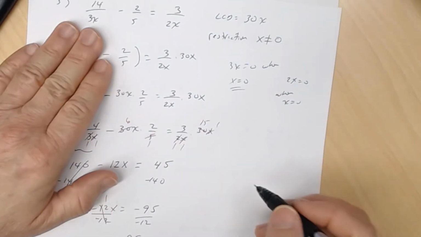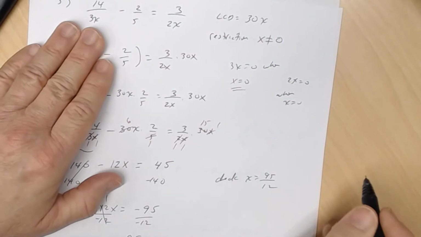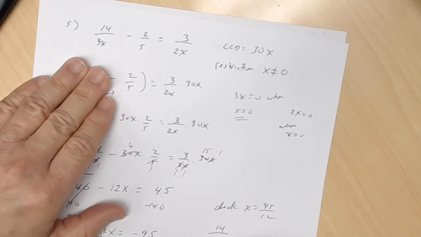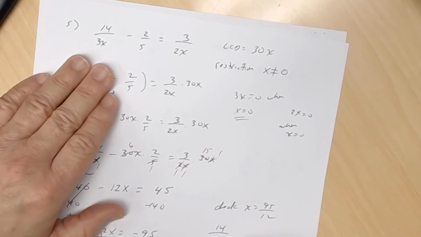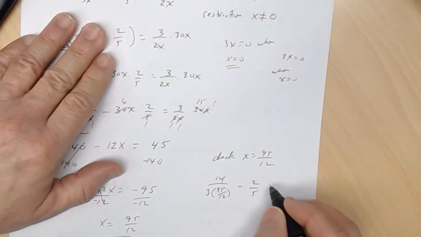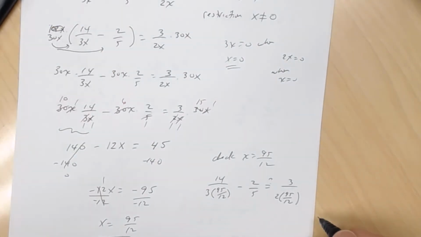Okay, so always go back where? To check your solution, where do you go? Well, you go to the original equation. So I have 14 divided by 3, I'm going to put parentheses, times 95 divided by 12, minus 2/5, and I want to see if that's going to equal 3 divided by 2 times 95 divided by 12. Now, here's the issue with the way this is written.